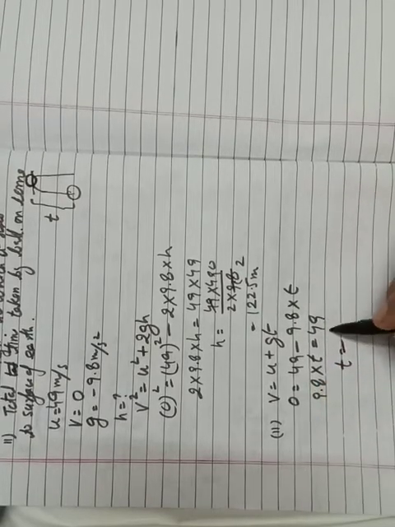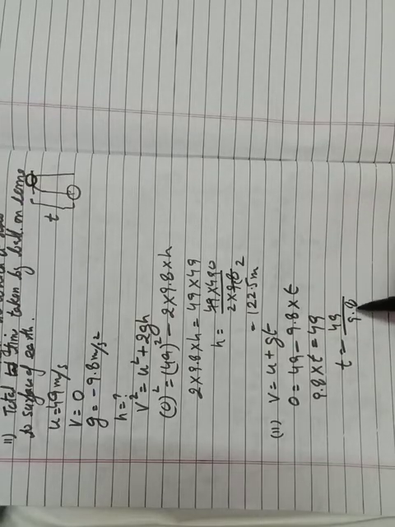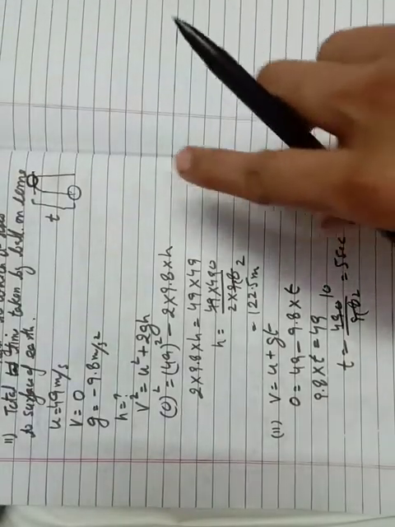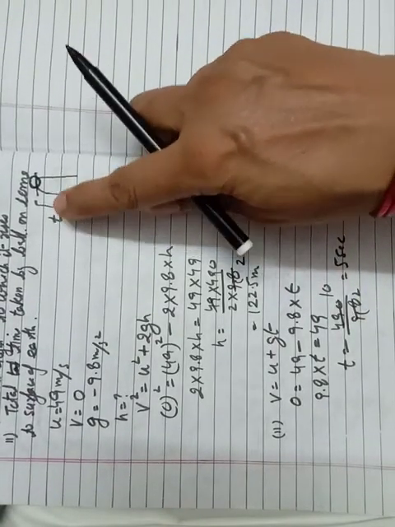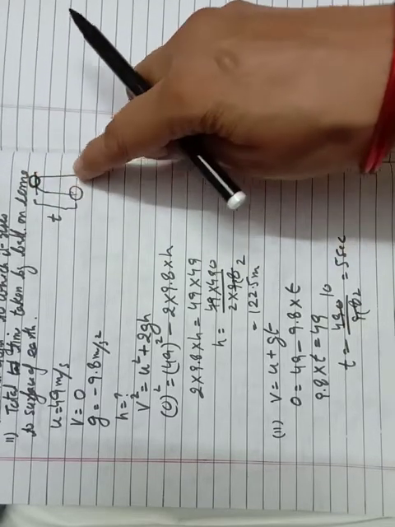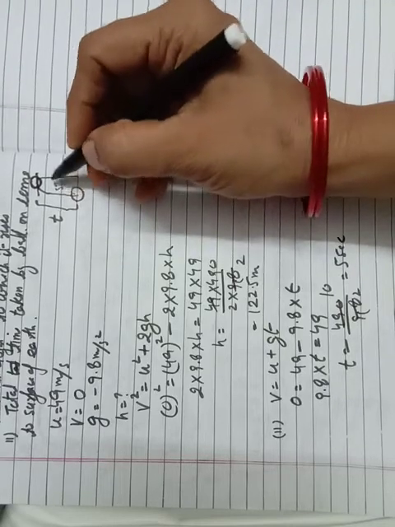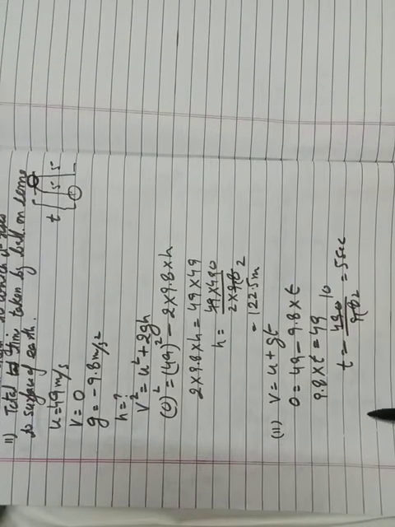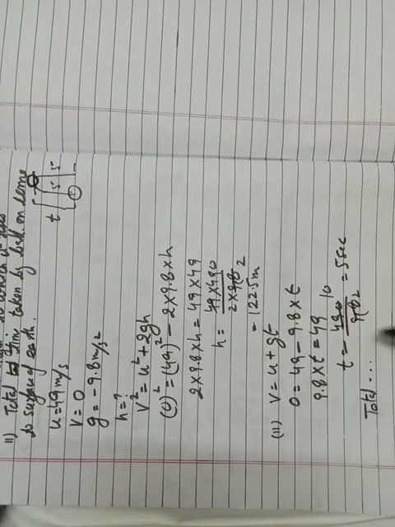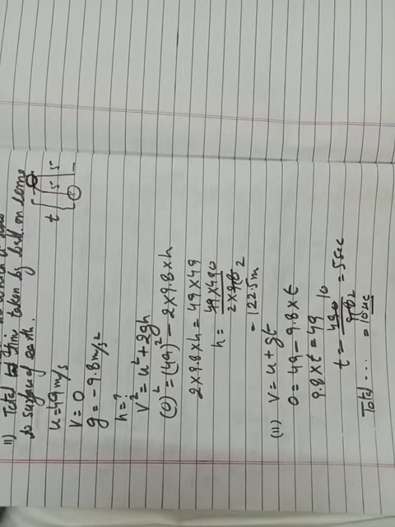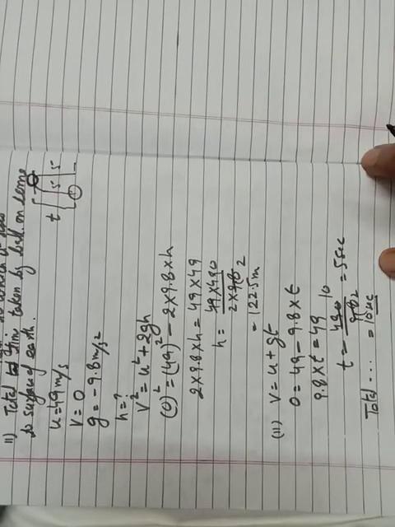We bring 9.8 to the other side and cancel. It is 5 seconds. The ball takes 5 seconds to reach its maximum height, and the total time taken by the ball to reach the ground: 5 seconds to move in the upward direction and 5 seconds to come down to the ground. So the total time taken by the ball is 10 seconds. This is the time taken by the ball to come back to the ground.